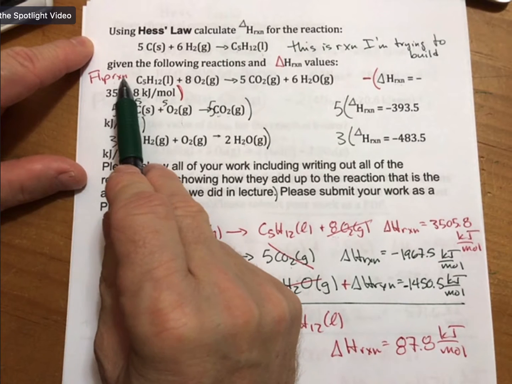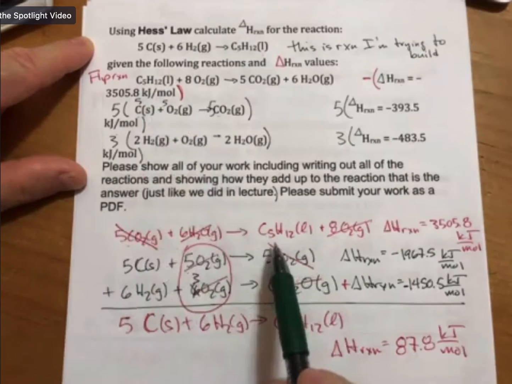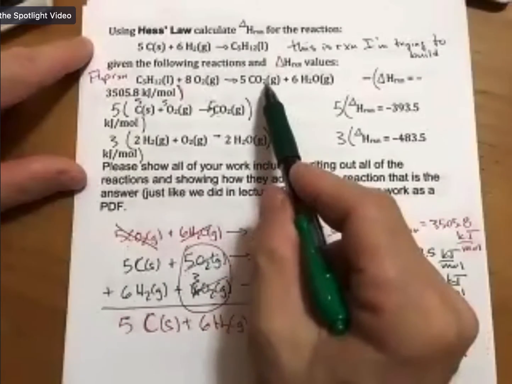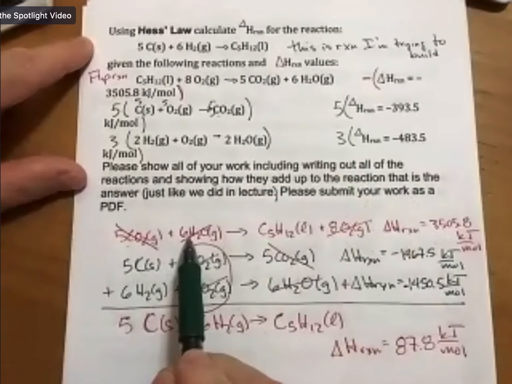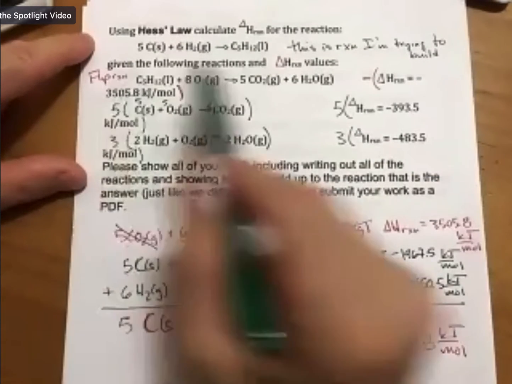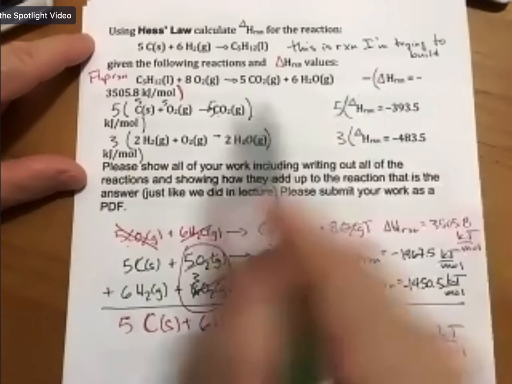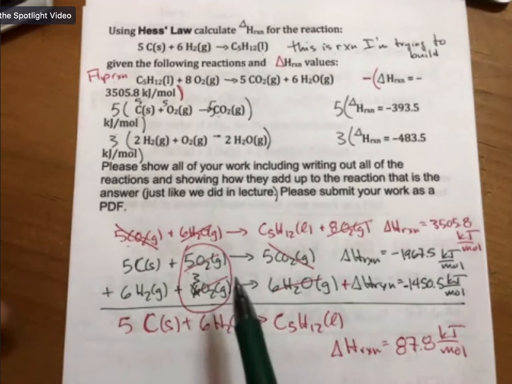And when I flip it, that means I take my reactants and write them as products, and I take my products and I write them as reactants. And whenever you flip a reaction, I change the sign of the delta H. So that's why there's a minus sign there.